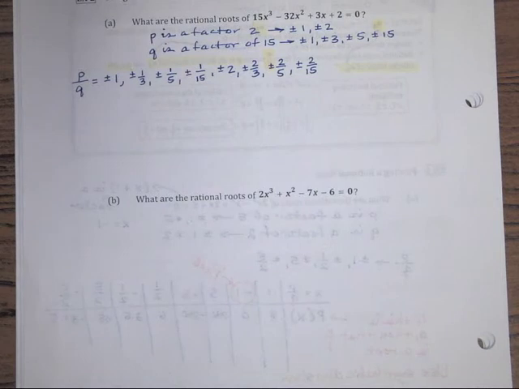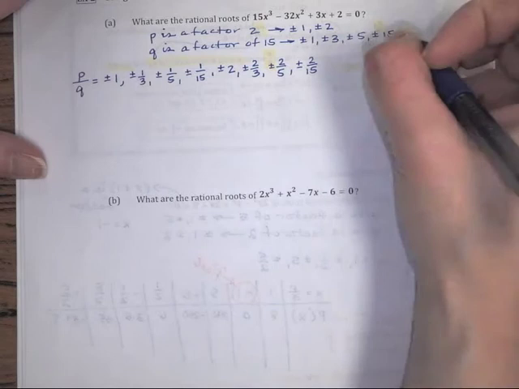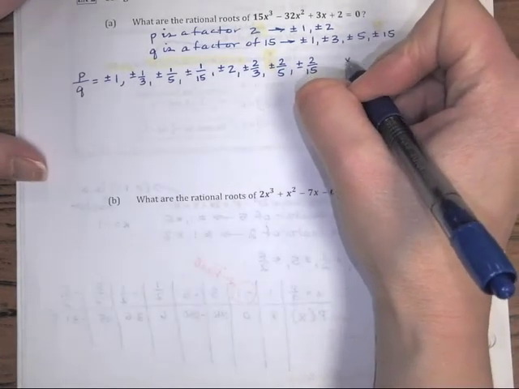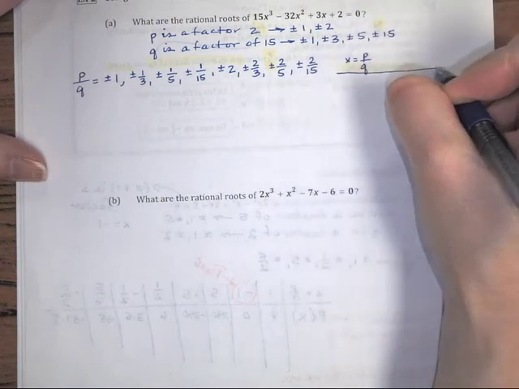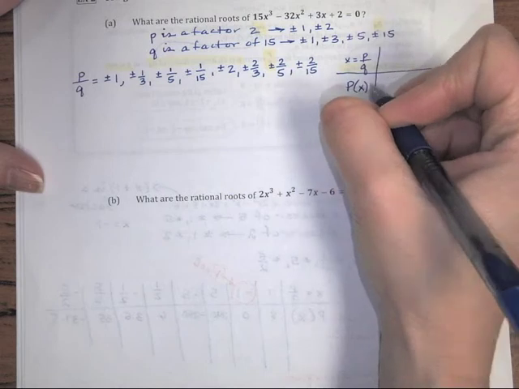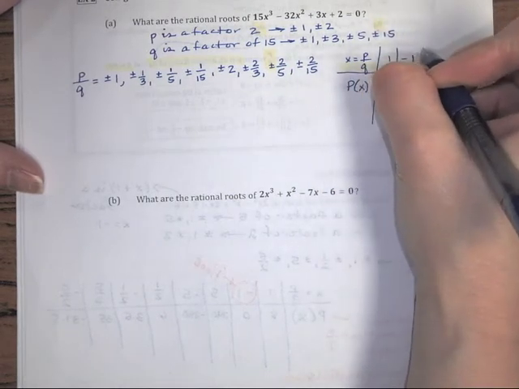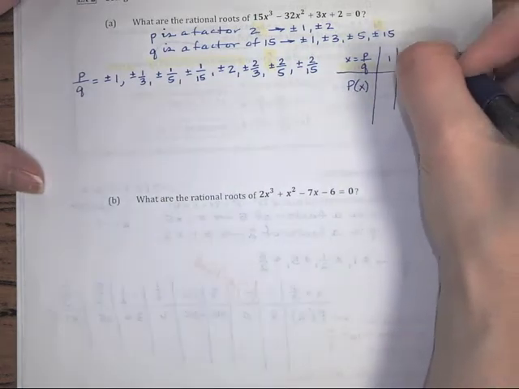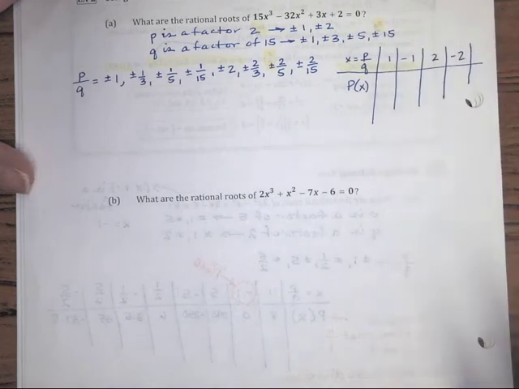You know what I always say? By golly, try the easy ones first. All right? So here's what we're going to do. I'm going to put this in, and I'm going to try a couple. So I'm going to put x equals my P over my Q. I'm going to start finding some of these. So I want to start with 1, -1, and 2, and -2. And then I can make more and do more.